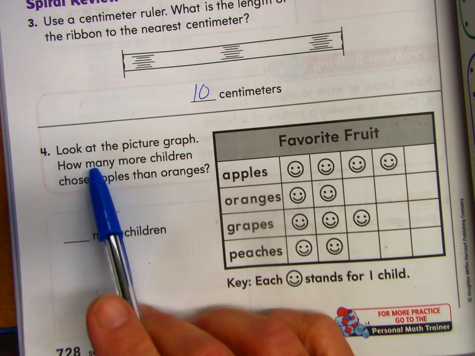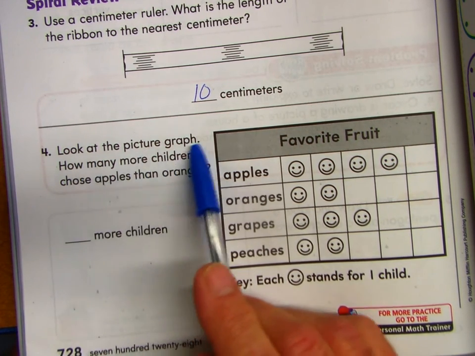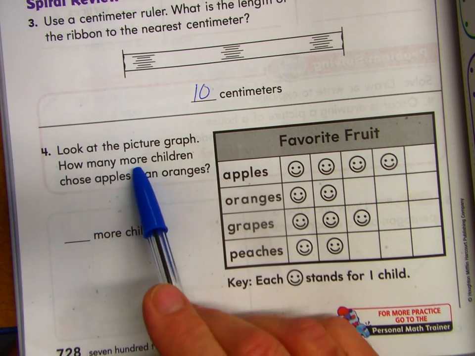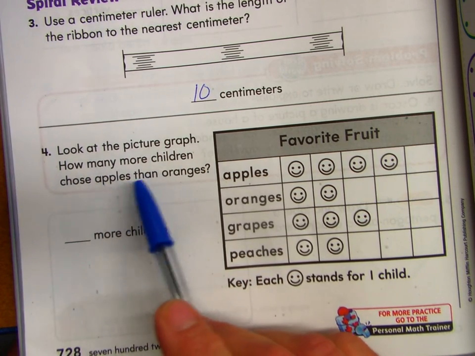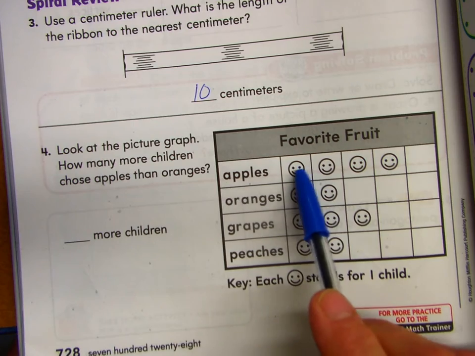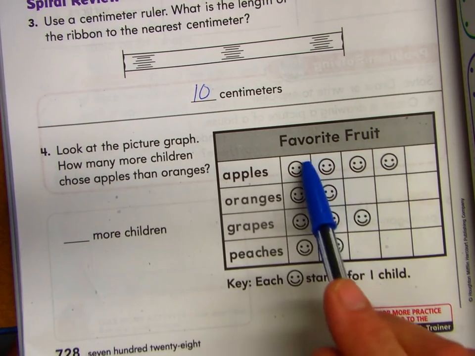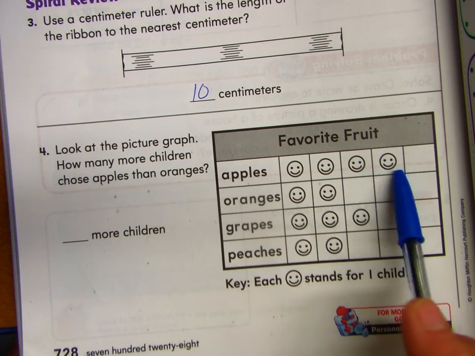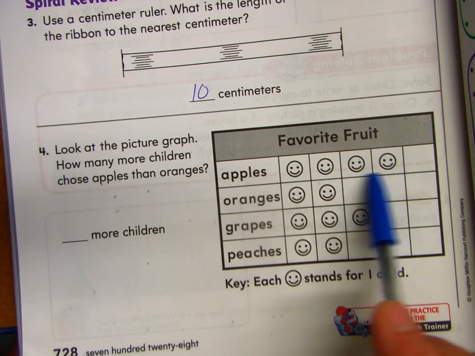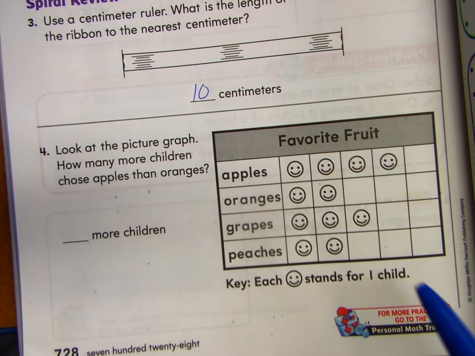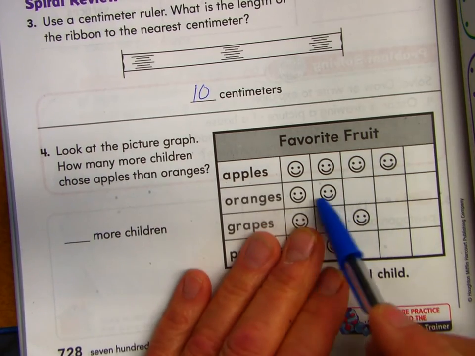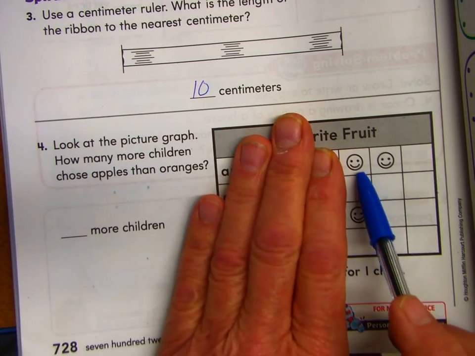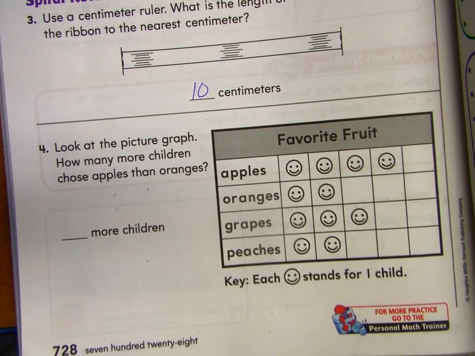Okay, but what is the question? Look at the picture graph. How many more children chose apples than oranges? Well, look, apples, oranges. How many extra? Apples has 2 extra, 2 more. Or you could do 4 minus 2, which is 2.